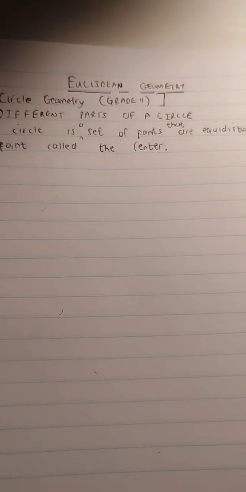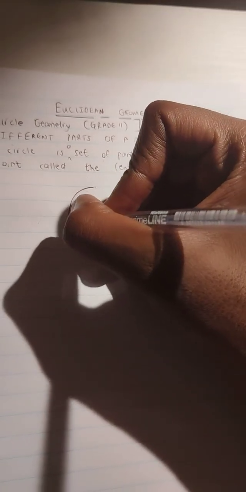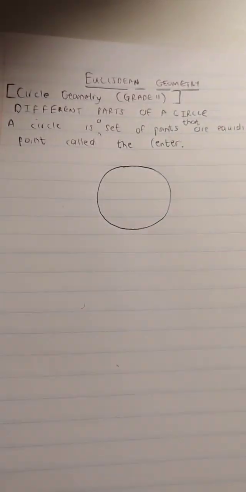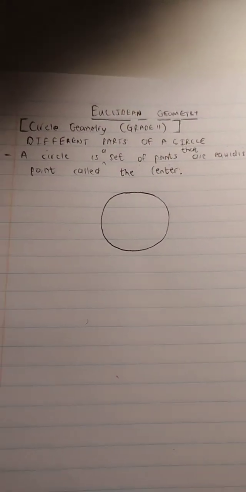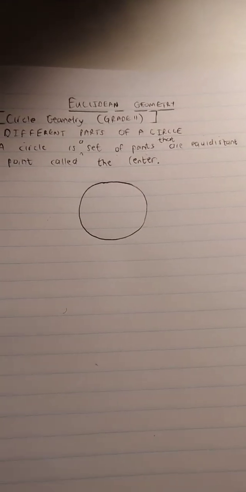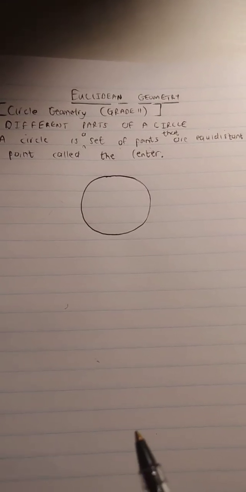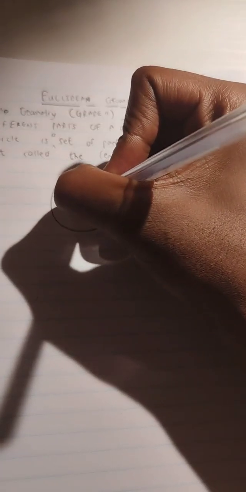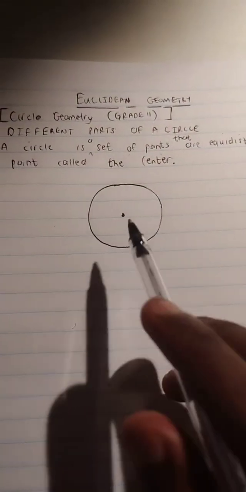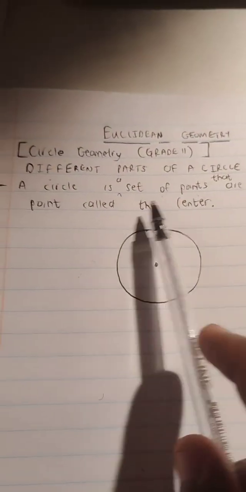I know this may not be the most perfect circle you've ever seen, but it accomplishes the purpose, doesn't it? Then what we have there, smack bang, is that fixed point that we call the center.